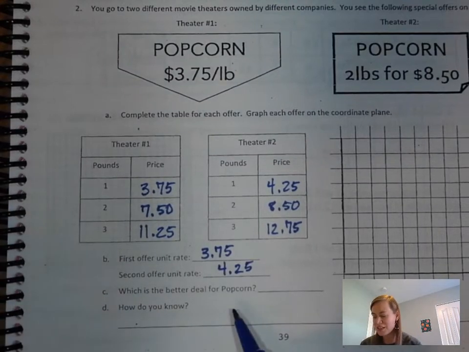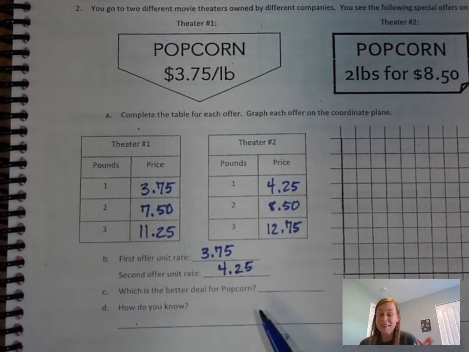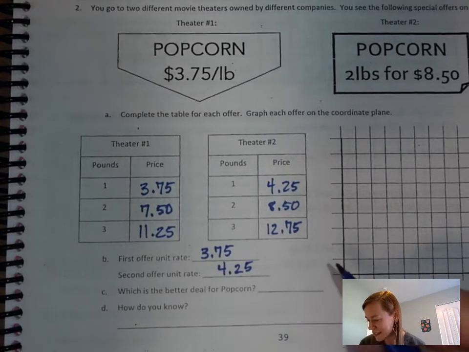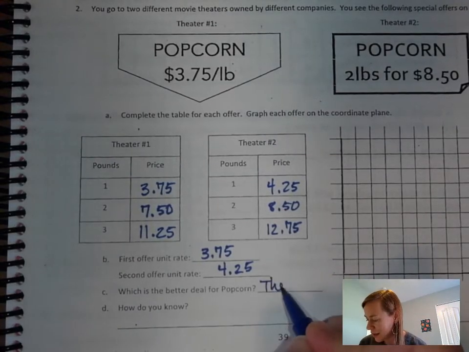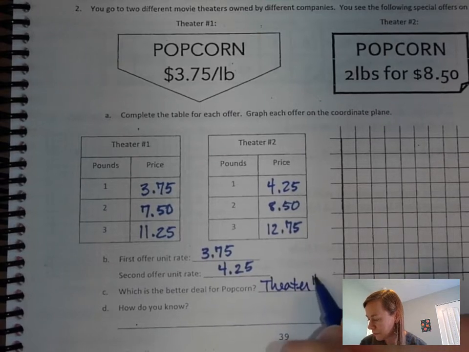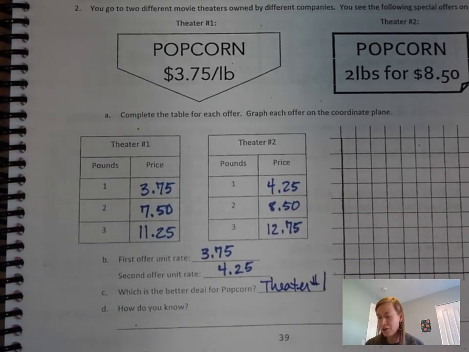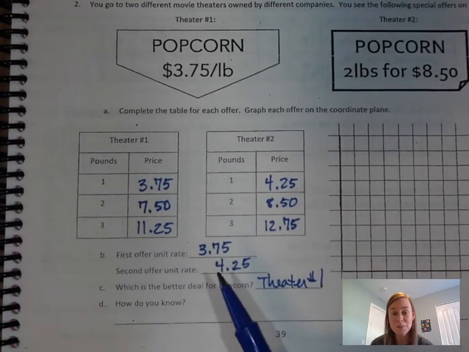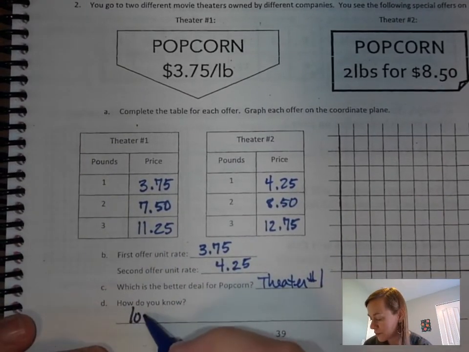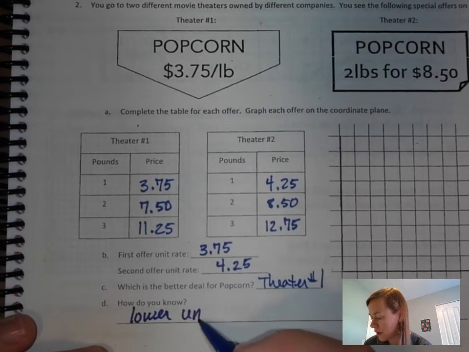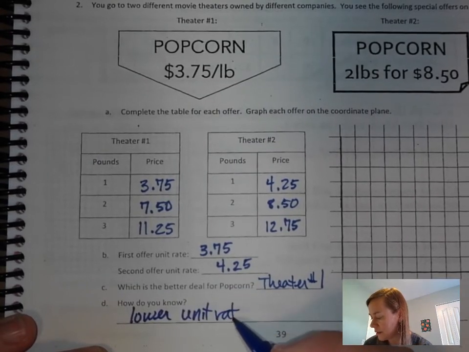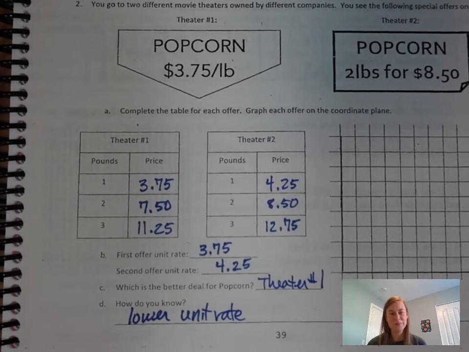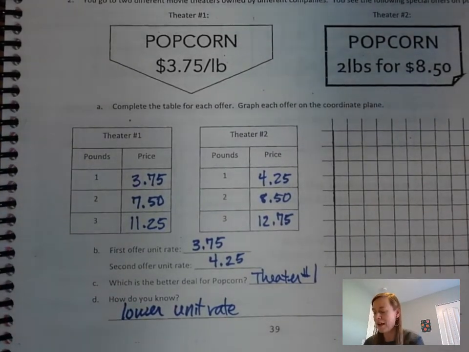All right, so which is a better deal for the popcorn? Well, I'd rather pay $3.75 than $4.25 because you save 50 cents. So I'm going to say theater 1 is a better deal. And how do you know? Because the unit rate or the price per pound is lower. So I'm just going to say lower unit rate. That's going to be a better deal for you. So we still have one step left on this problem. It is put it on a graph.